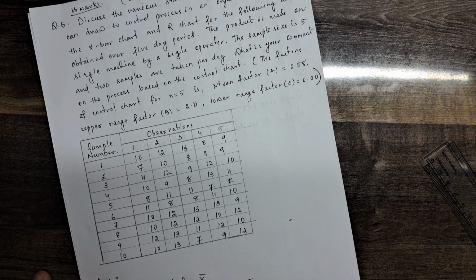For finding control limits for the X bar chart, the upper control limit is X double bar plus A R bar. Lower control limit for the mean chart is X double bar minus A R bar. Like that, for the R chart, the upper control limit is B R bar and the lower control limit is C R bar.